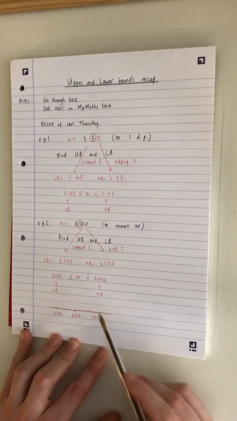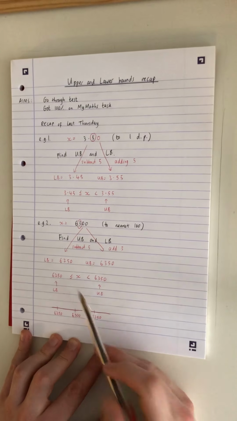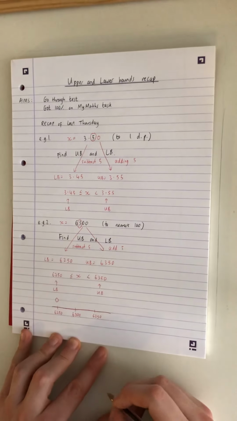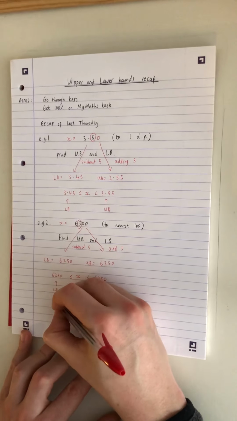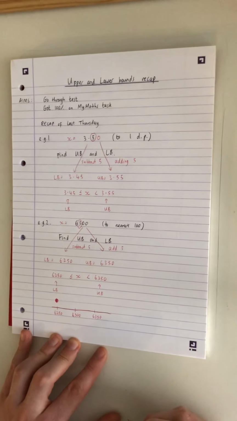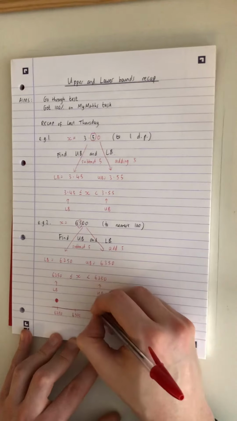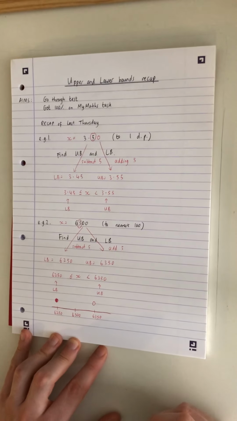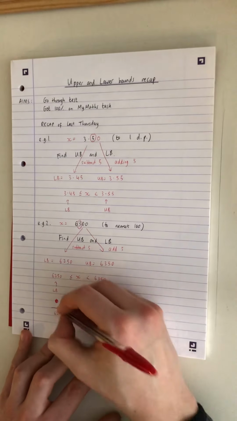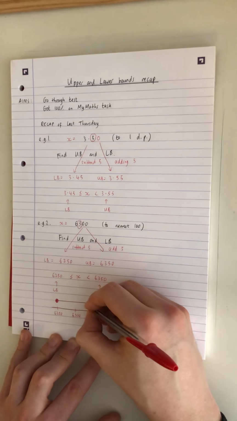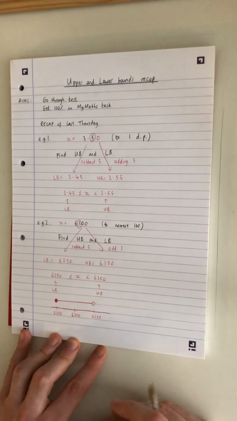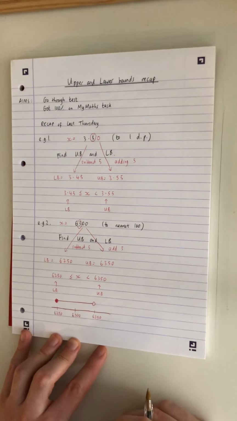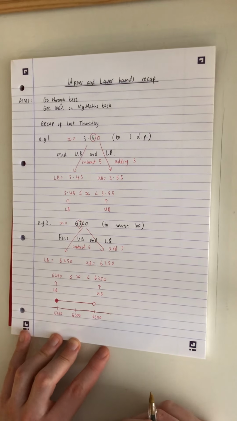And this inequality, well, less than or equal to, so a circle which has been coloured in, a solid dot for the equal to, an empty dot or hollow dot for the less than, and you just join those dots up, and that would be 6,250 is less than or equal to x, which is less than 6,350 on a number line.